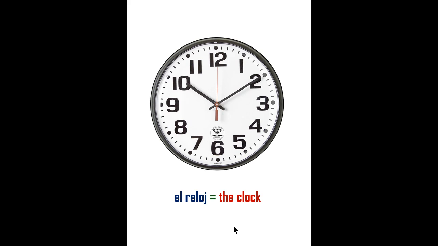El reloj. And that is the clock. And that is in the back of the room in our sala de clases, classroom.